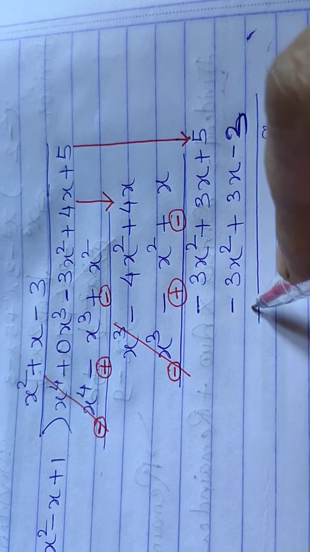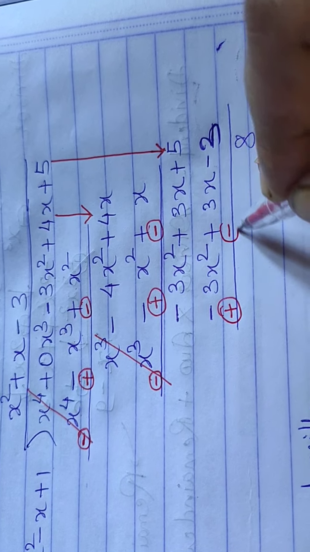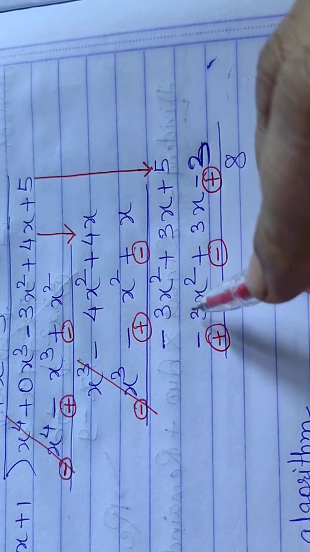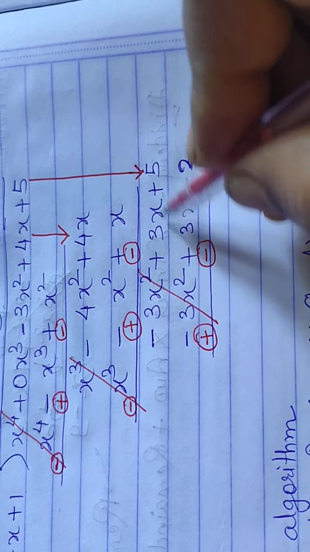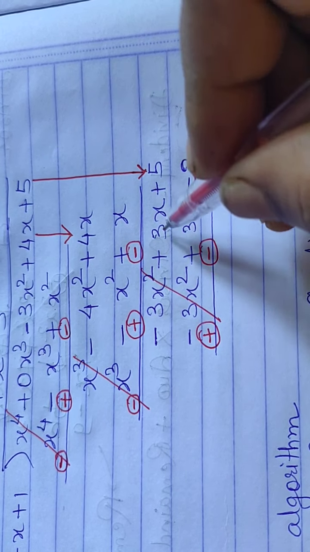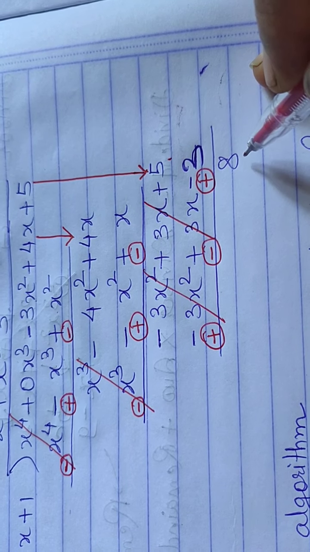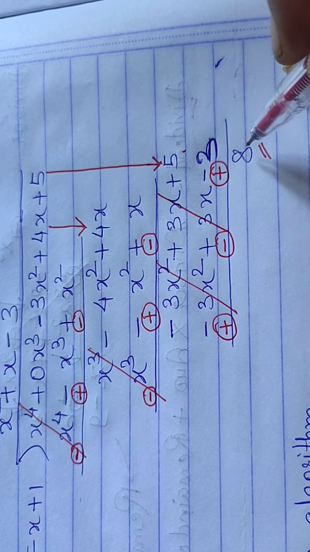Again we have to change the sign. This will become plus, then minus, and this will be plus. Okay, so minus 3x square plus 3x square will get cancelled. Minus 3x plus 3x will get cancelled, and 5 plus 3 is 8. So our remainder is 8. Okay, understood?